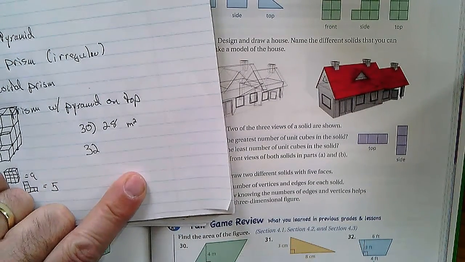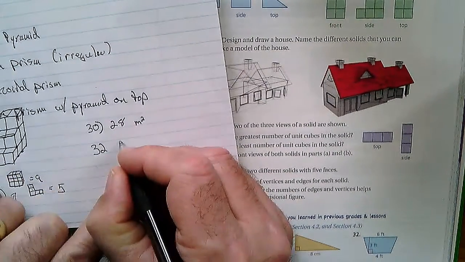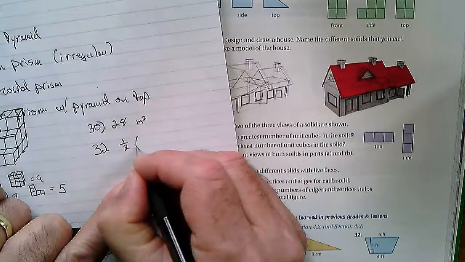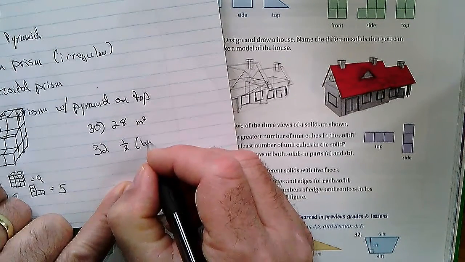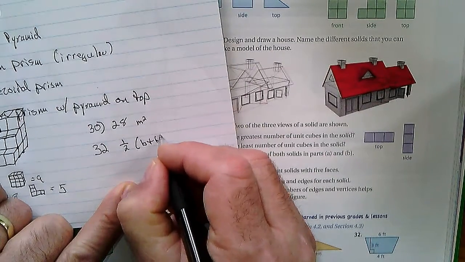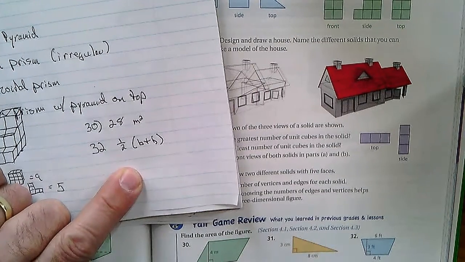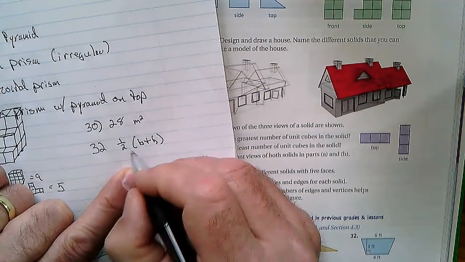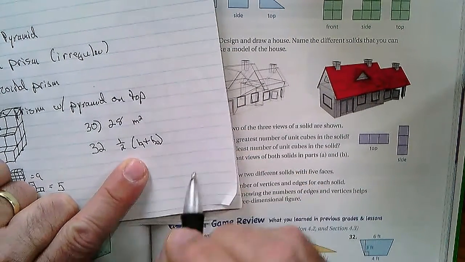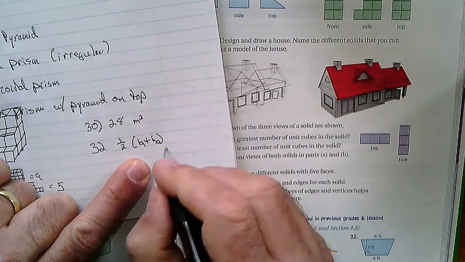It's not a parallelogram. It's a trapezoid. So do you remember the formula? It's going to be 1/2 times B1 plus B2, times the height.